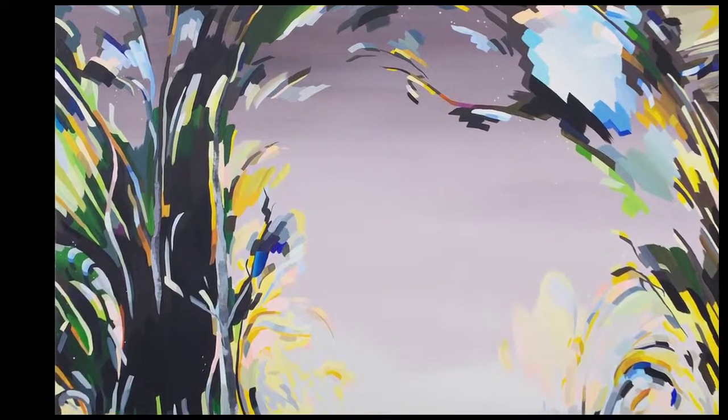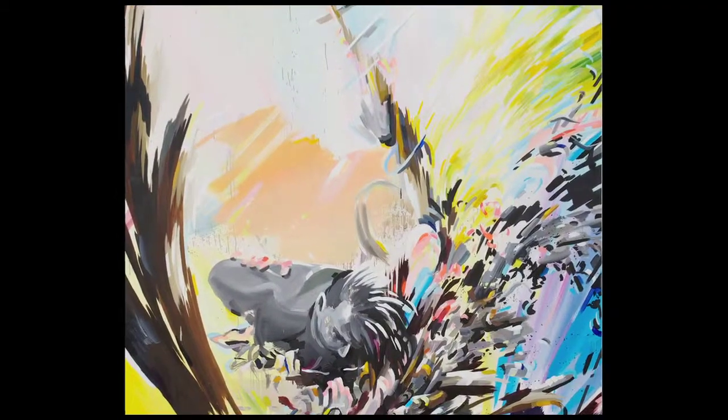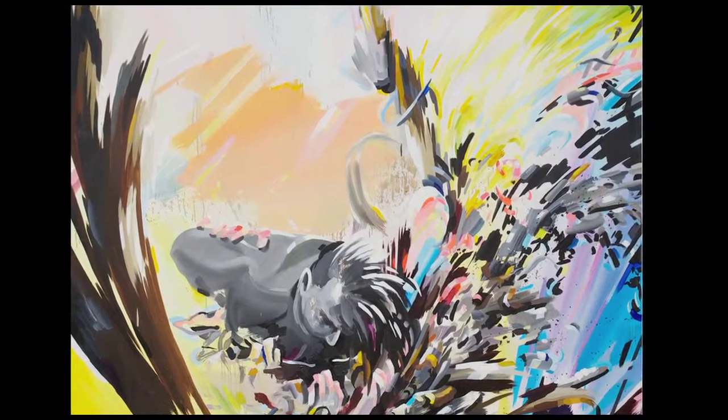I want them to refer to time and passage, but they're kind of stuck in this tension for a moment. Because the work is about something more difficult, I want the work itself to be more playful.